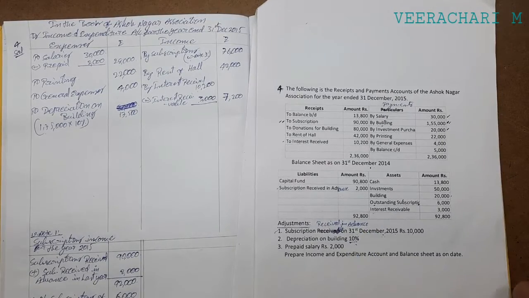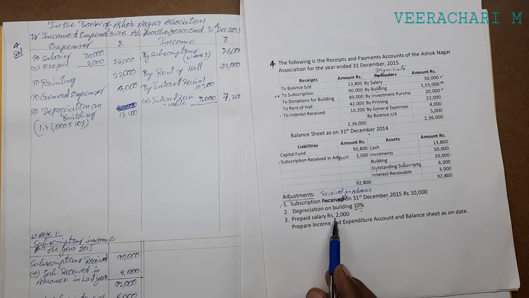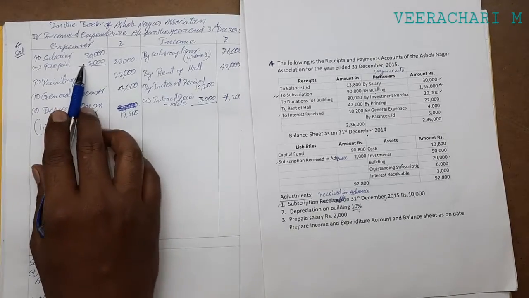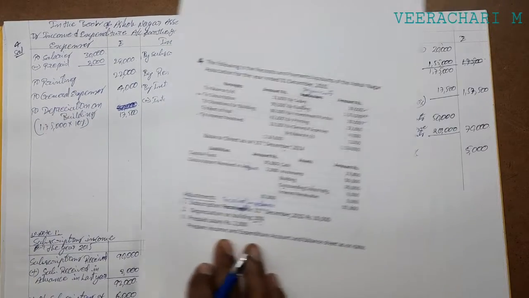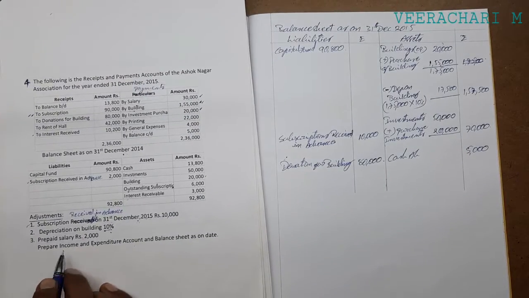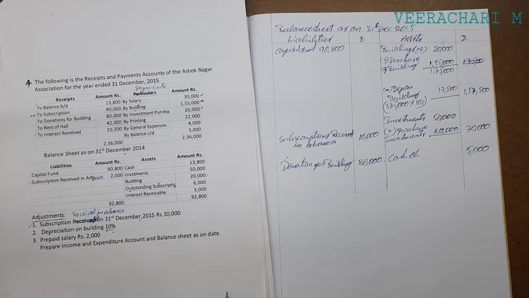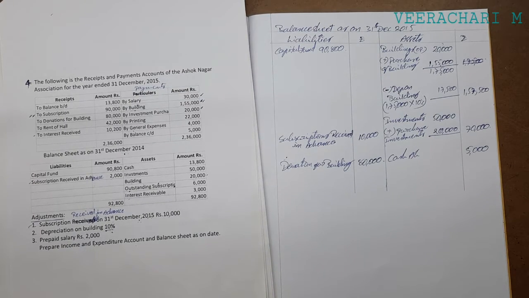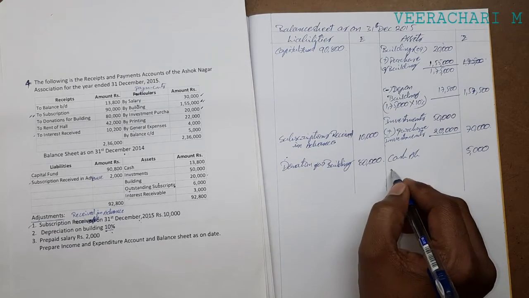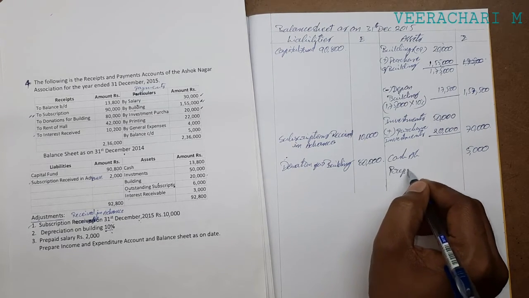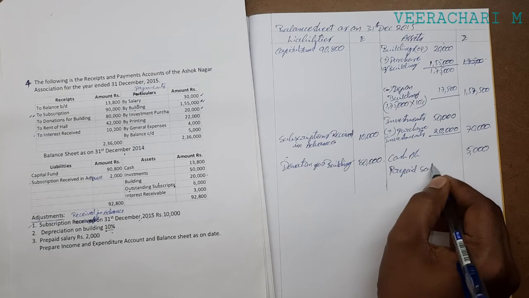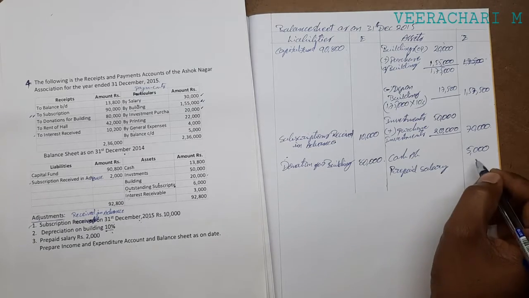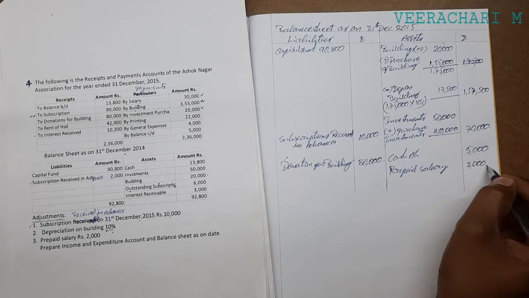Next one, after the building, prepaid salary. Prepaid salary was deducted from salaries, and the next effect, double effect, is prepaid salary. It is an asset. If there is any expenditure paid in advance, it is an asset. So prepaid salary, that is 2,000 rupees.